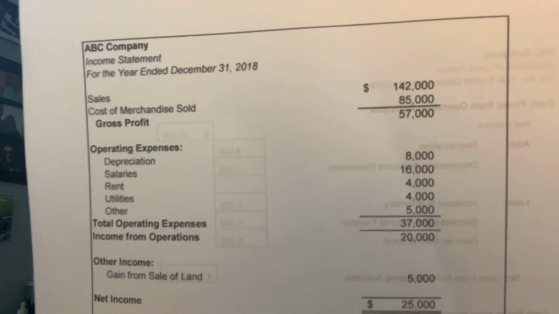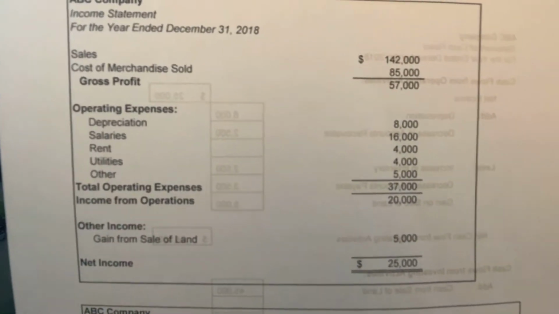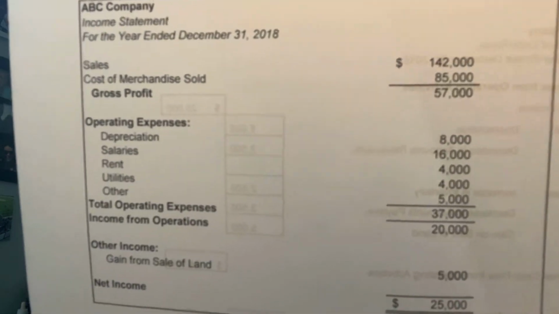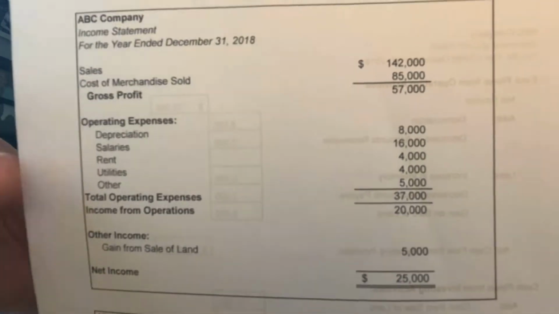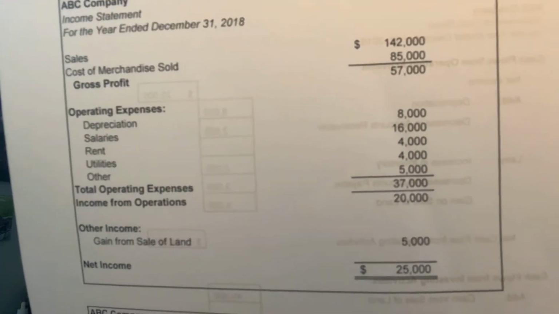So in order to do a statement of cash flows, you're going to need a couple of things. You're going to need the other financial statements. The statement of cash flows is always done last. So one of the things you're going to need is the company's income statement. Now remember, this income statement is prepared using an accrual basis. Revenues when earned, expenses when incurred. You can see we have some depreciation here on that statement for the year, $8,000.